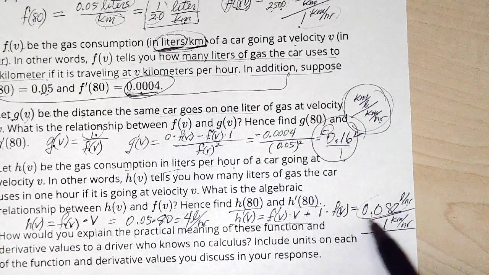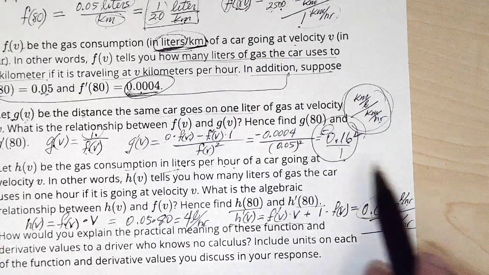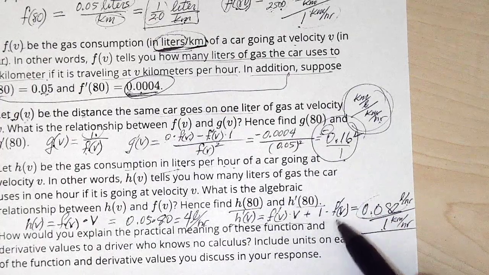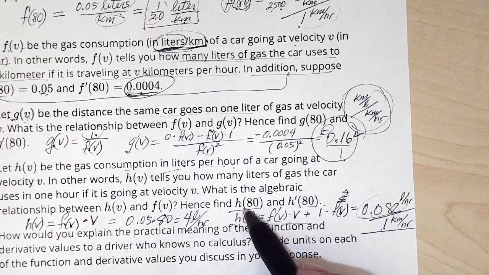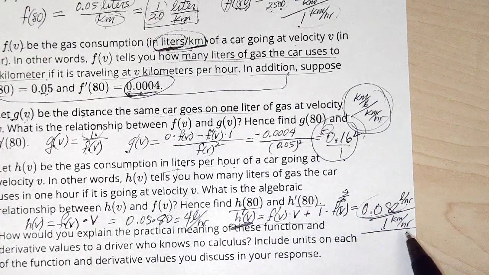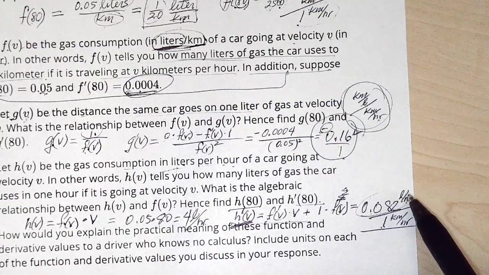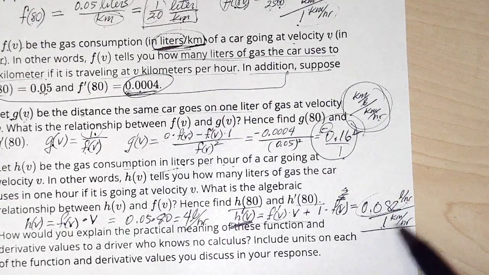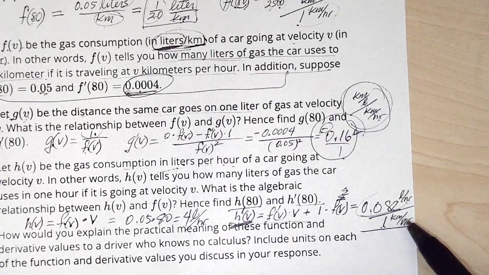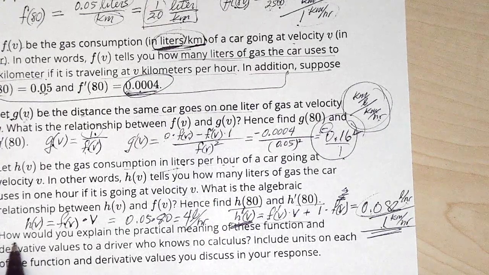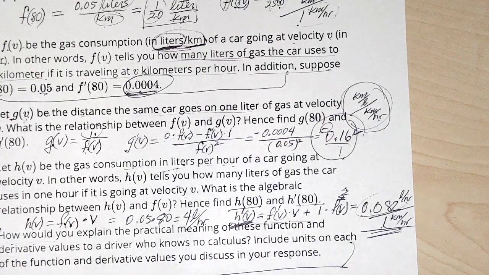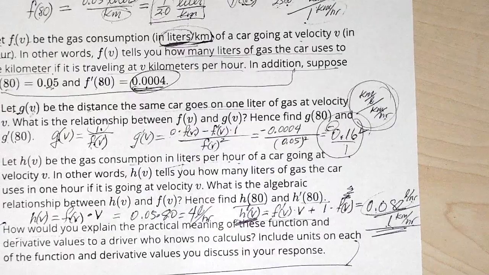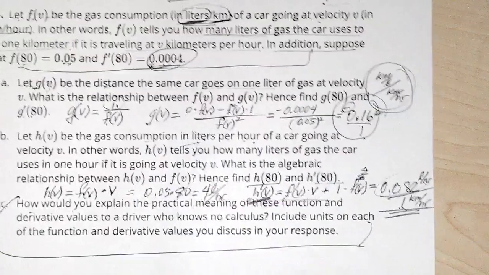It's going to increase the use of the fuel by this much. This is H prime, the change in the liters used per hour for every kilometer per hour faster we travel. And I did the explanation of each of these as I went through them. Okay.